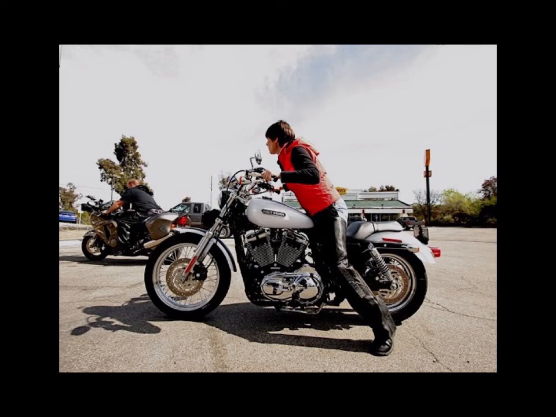Here, the motorcyclist's red vest punches through what's otherwise monochromatic about this, forcing your eye to her. And you're seeing line here as well, because the line of her leg suggests some level of movement going on.